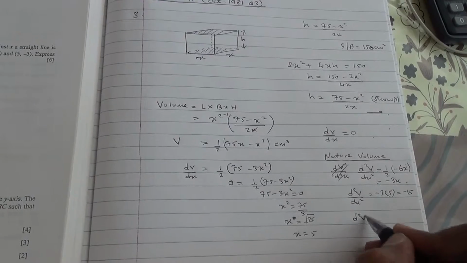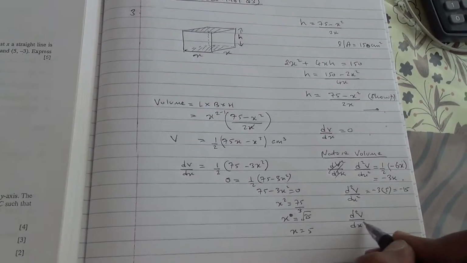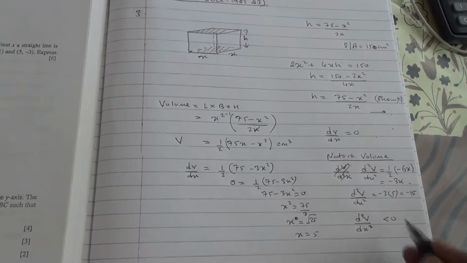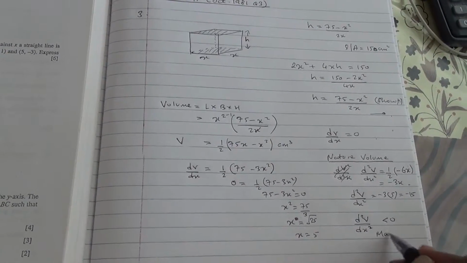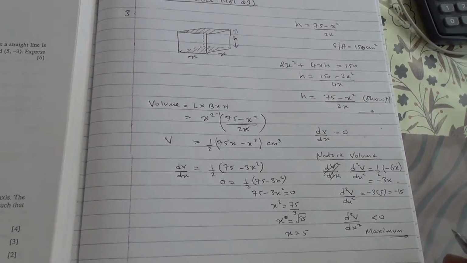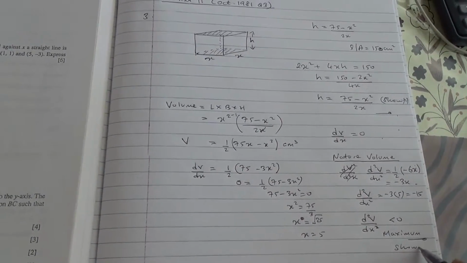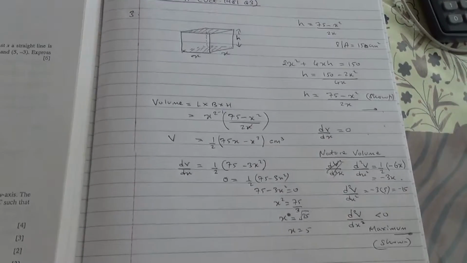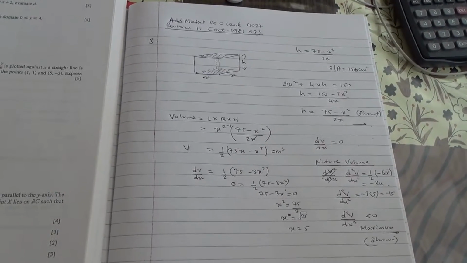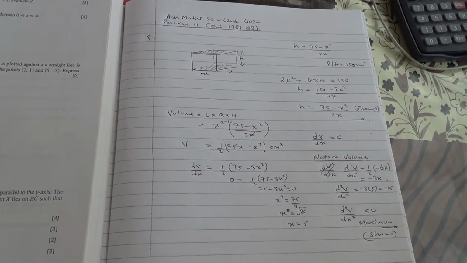So what were we looking at? This is minus 15, it is less than 0. When it is less than 0, the volume will be a maximum. Otherwise, if it was greater than 0, the volume would have been a minimum. And that has been shown as well. Here we are for this question, which is taken from revision 11 at Maths O level, and question number 3.